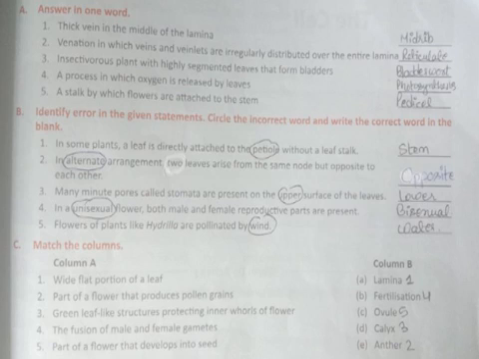Number 1, the thick vein in the middle of the lamina. The answer is midrib. Number 2, venation in which veins and veinlets are irregularly distributed over the entire lamina. The answer is reticulate. Number 3, insectivorous plant with highly segmented leaves that form bladders.